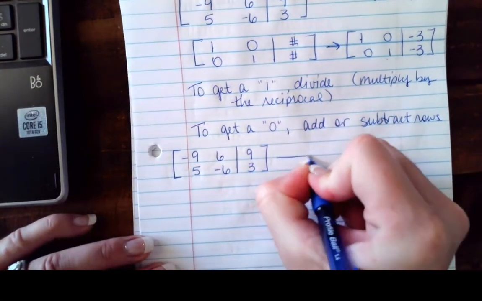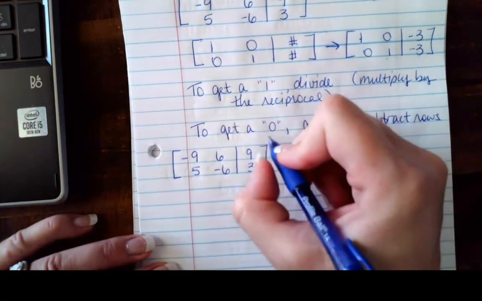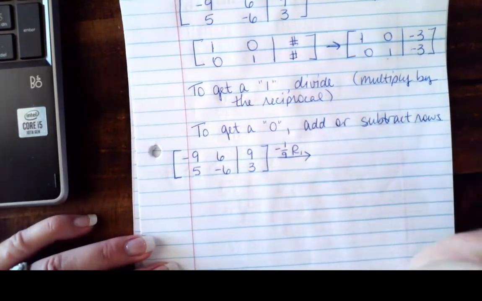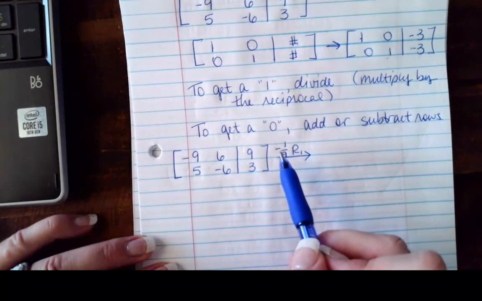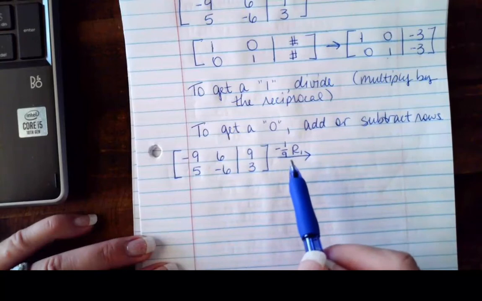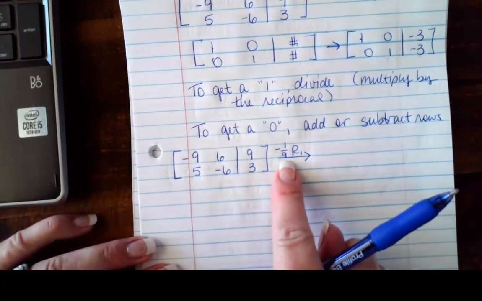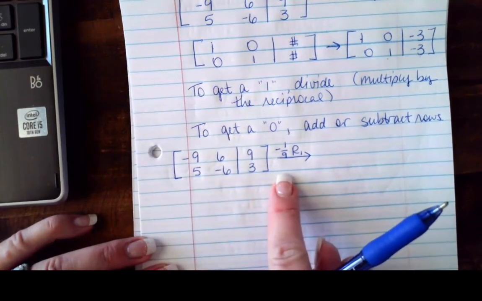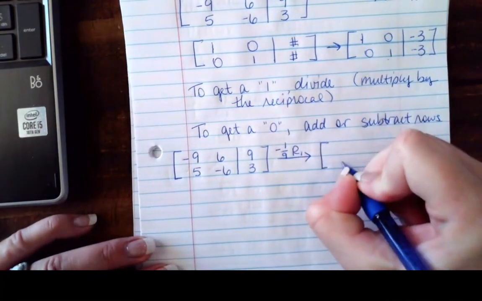So what I'm going to do is make a little arrow with a note as far as what I'm doing. So I'm going to take -1/9 times row 1, which is the same thing as dividing by -9. Okay? Multiplying by -1/9 is the same as dividing by -9. So this just helps me backtrack in case I screw up somewhere. So notice that row 2 is not changing. I didn't note anything about row 2, so I'm just going to recopy row 2.